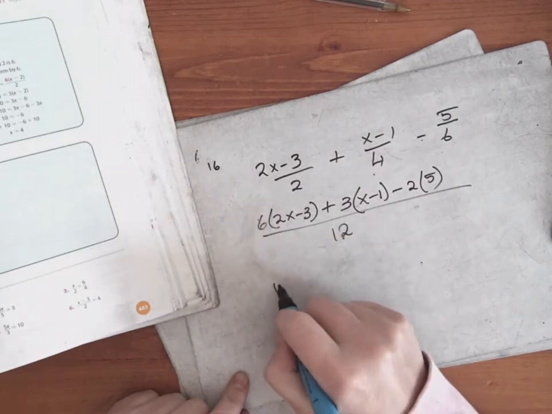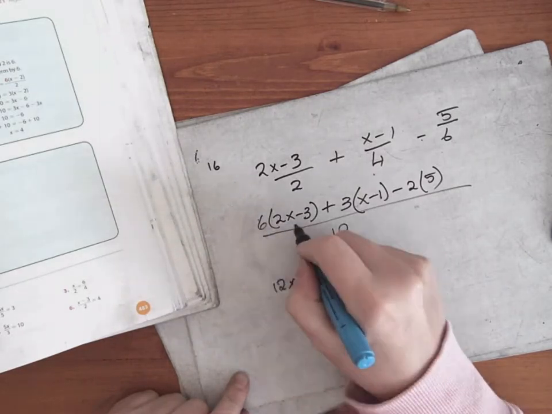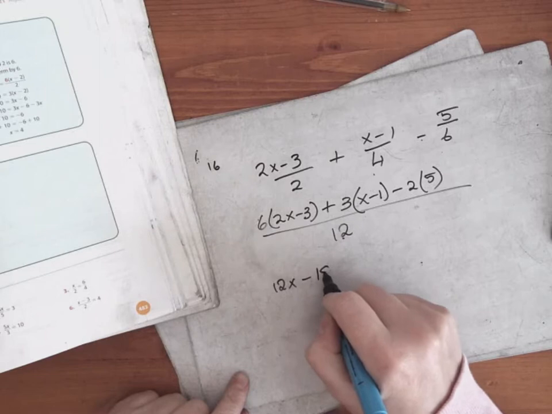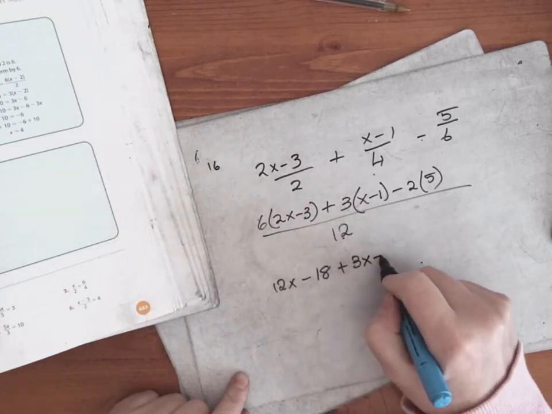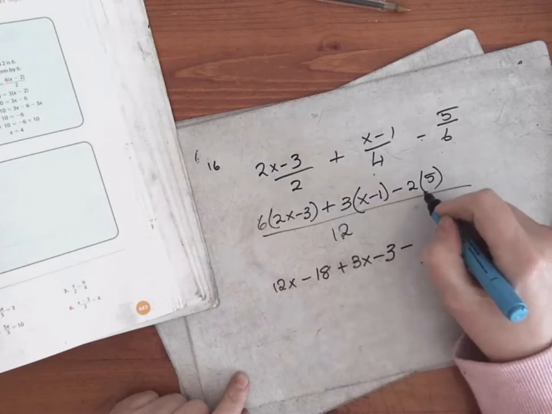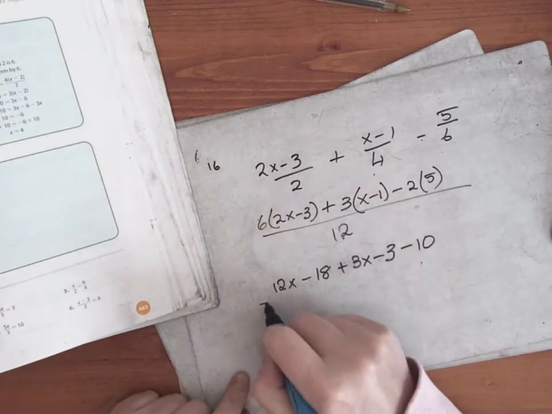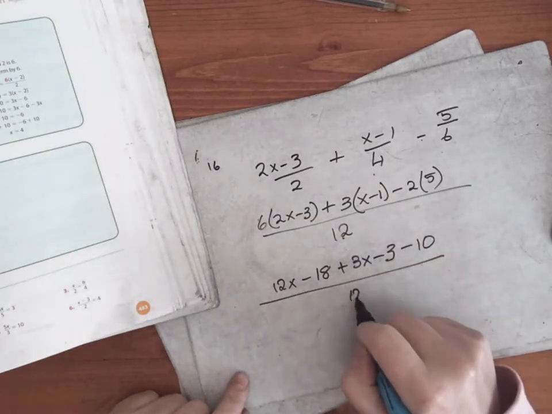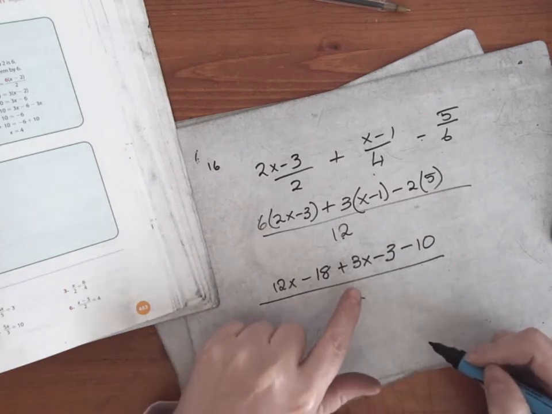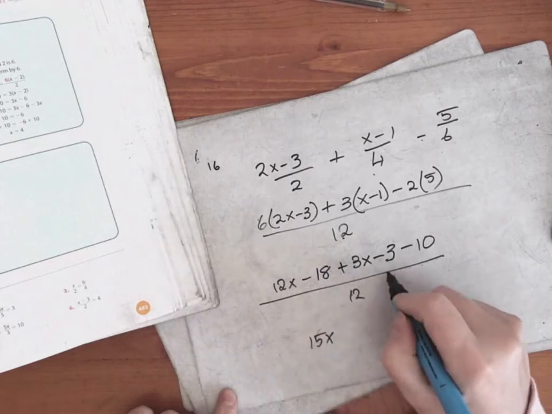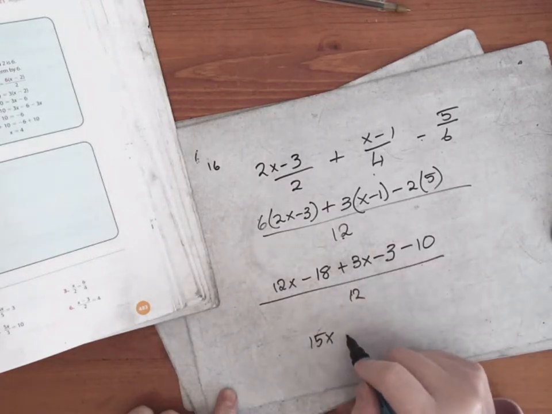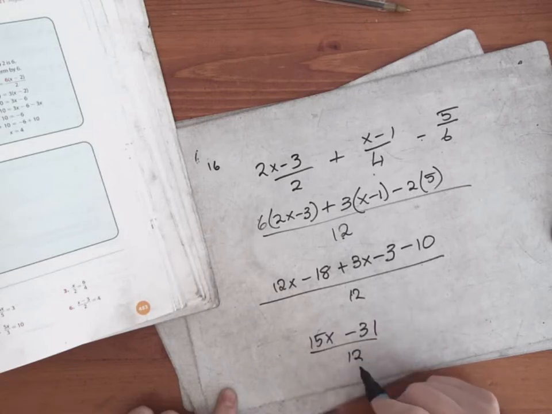6 into that goes, 6 by 2x is 12x, 6 by minus 3 is minus 18. Then you have a plus 3x minus 3, and then we have minus 2 5s are 10, and that's all over 12. So put your x's together and your numbers together. 12x and 3x makes 15x. Minus 18 minus 3 minus 10 is minus 31 over 12, and that's my answer. Is that okay for number 16?